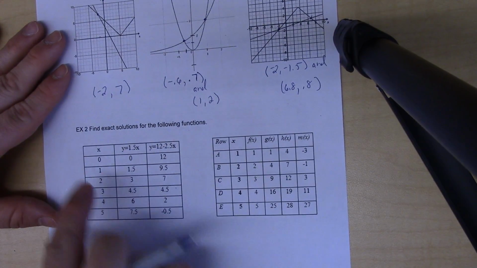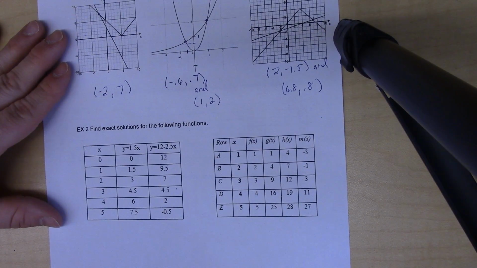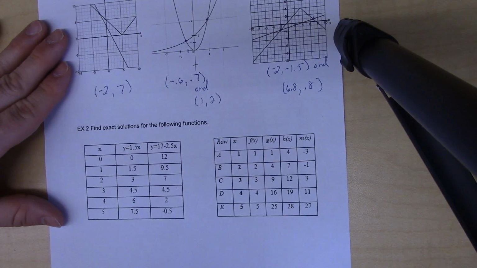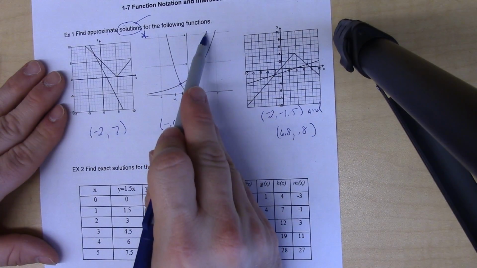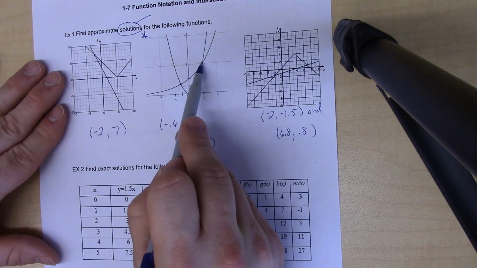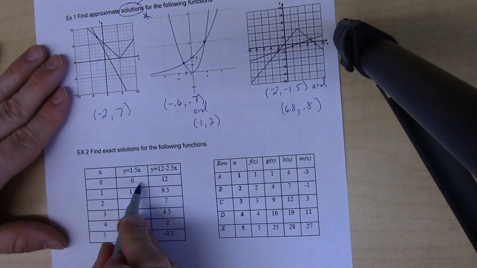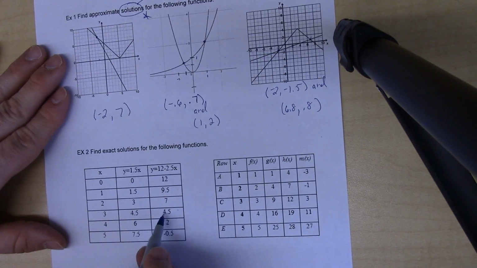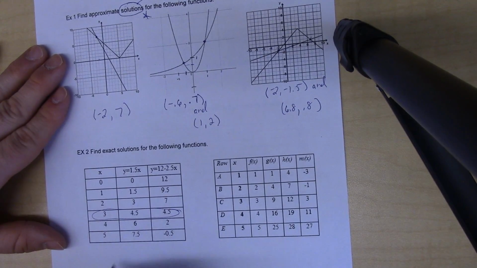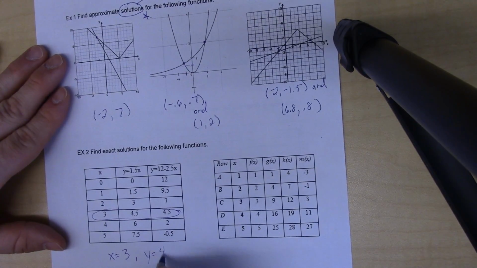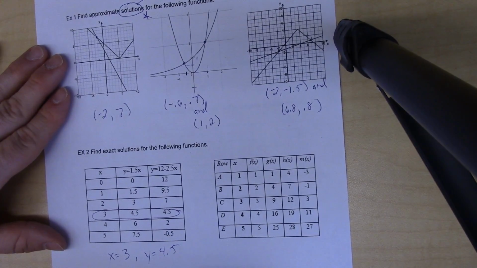The second part is to find exact solutions. And exact solutions are points of intersection, which means they have that point in common. This graph here, both on the quadratic and the exponential, shares that point at 1, 2. On this one, they share the point x equals 3, y equals 4.5, which is what they have in common, the point 3, 4.5.